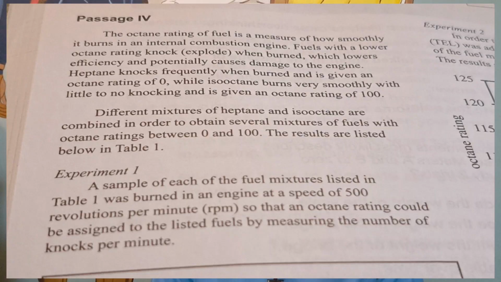The octane rating of a fuel is a measure of how smoothly it burns in the internal combustion engine. Fuels with a lower octane rating knock, or explode, when burned, which lowers efficiency and potentially causes damage to the engine. Heptane knocks frequently when burned and is given an octane rating of 0, while isooctane burns very smoothly with little to no knocking and is given a rating of 100. Different mixtures of heptane and isooctane are combined in order to obtain several mixtures of fuels with octane ratings between 0 and 100. The results are listed below in Table 1.